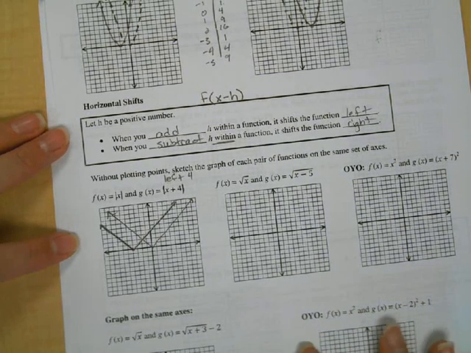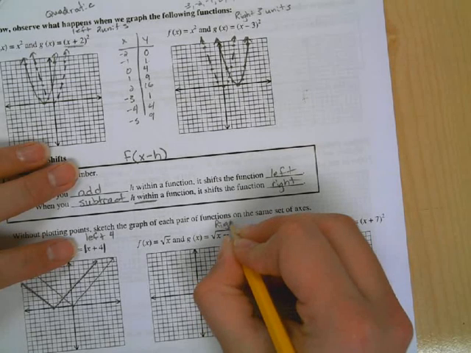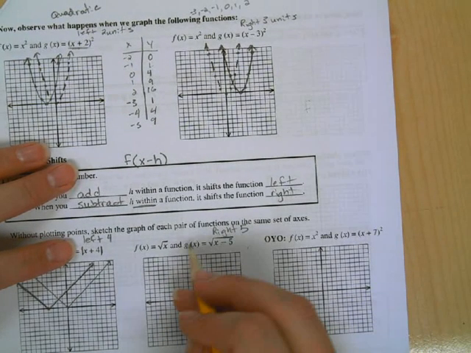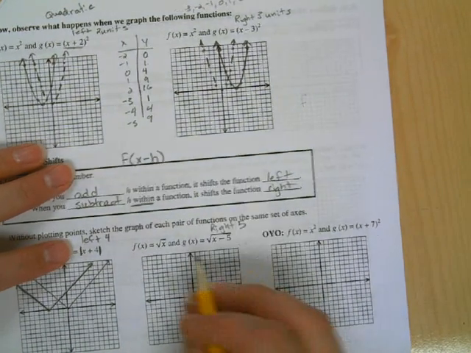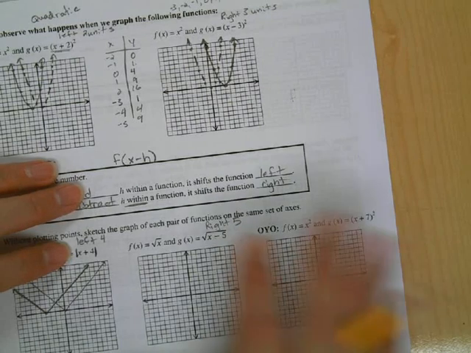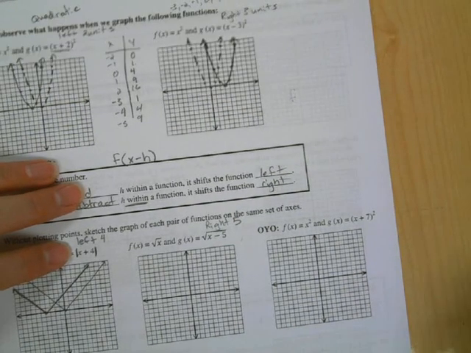So same thing here. It's a minus, so we're actually going to go right 5. Again, this is how you describe the transformation. This would say right 5 units. That would be describing the transformation. So if you were asked to do that, and you will be, that's what they're talking about. Okay, just say, does it shift right? Does it shift left? How many? Up or down? All that kind of stuff.